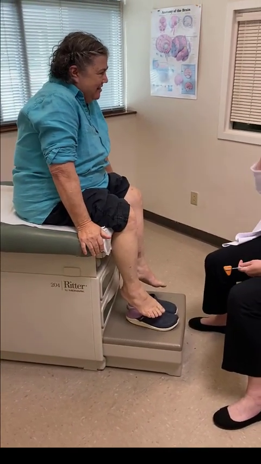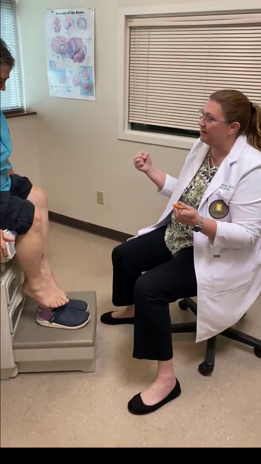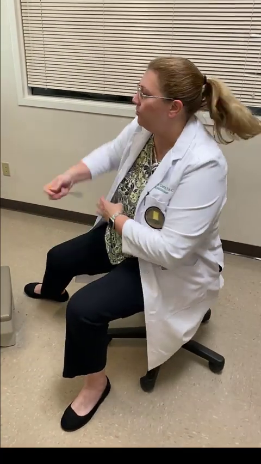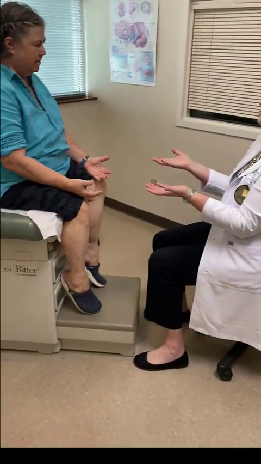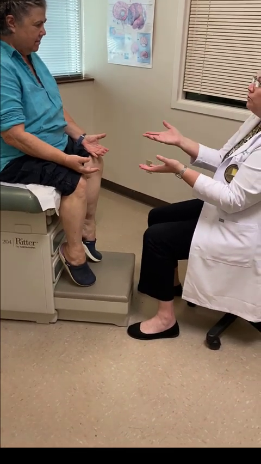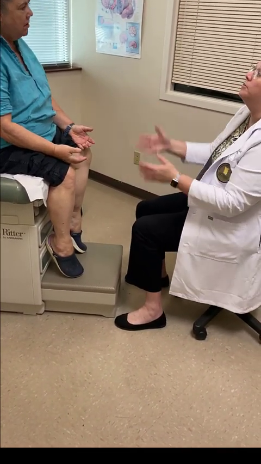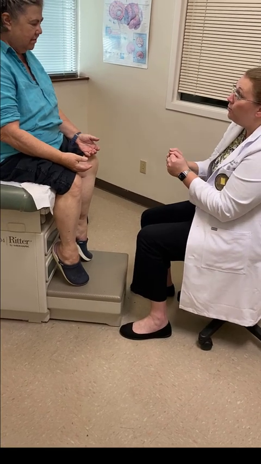So let's just recap. We've done cranial nerves, we've done motor testing, we've done sensation, we've checked reflexes. So now we need to check cerebellar function. For that, we will first have the patient, using their hands, check your ability to sense where you are in space and also keep your balance. I'm going to ask you to do a few maneuvers for me.